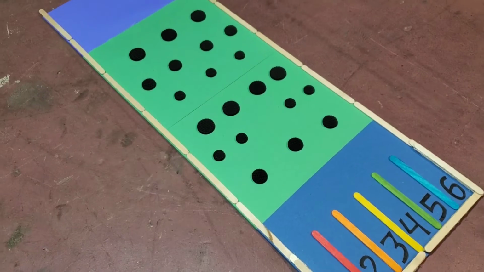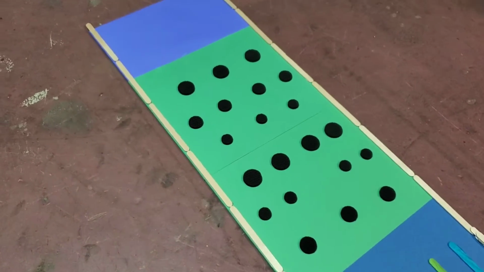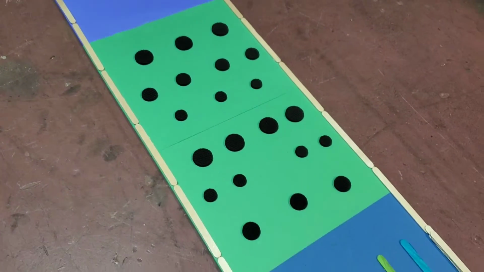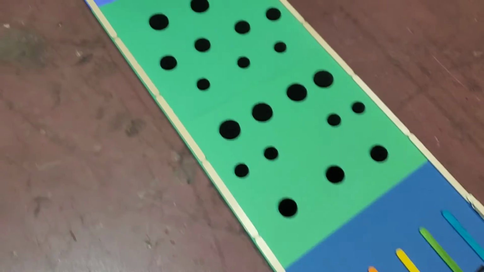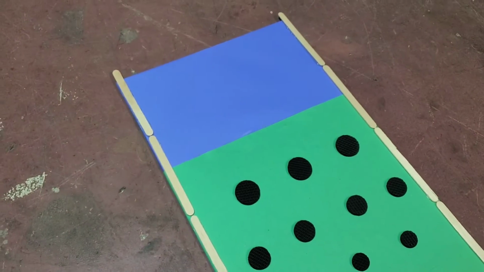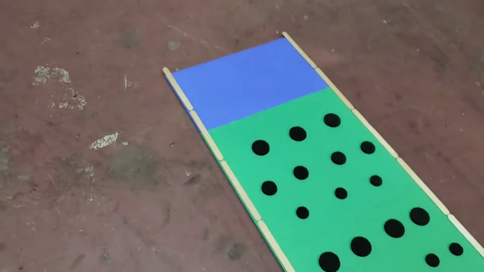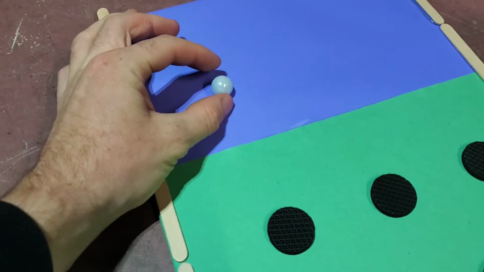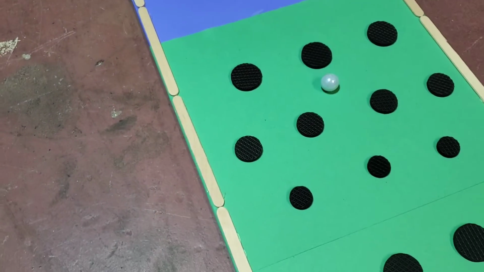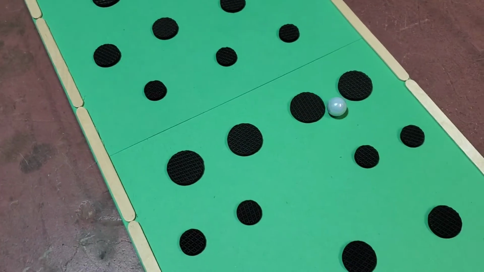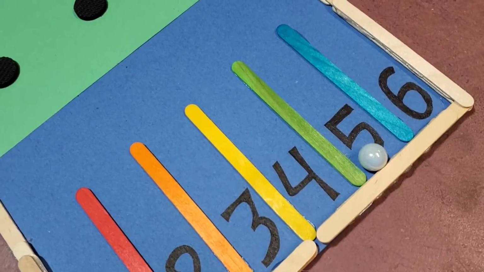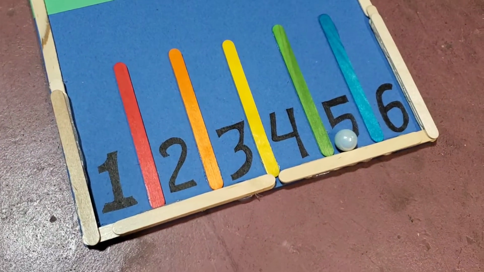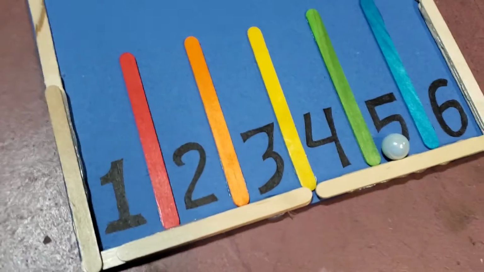Here I have something that can be viewed as a system. It's rather tall, so it doesn't fit all in the shot, but you can see three different main regions here. At the top, I have a starting area where a marble will be placed. It'll come down, bump through the randomizer region, and end up in one of the 6 different slots. In this case, it landed on 5.